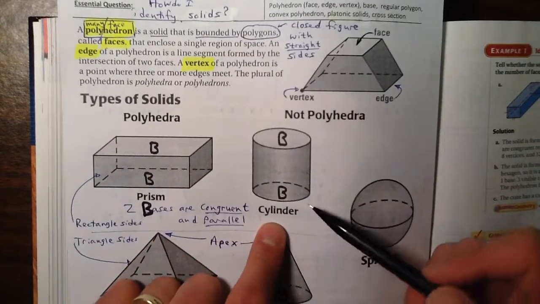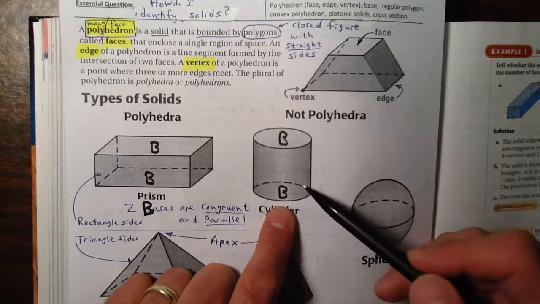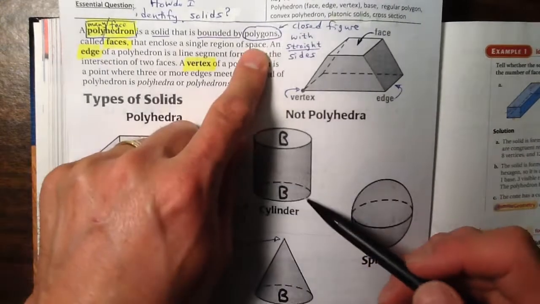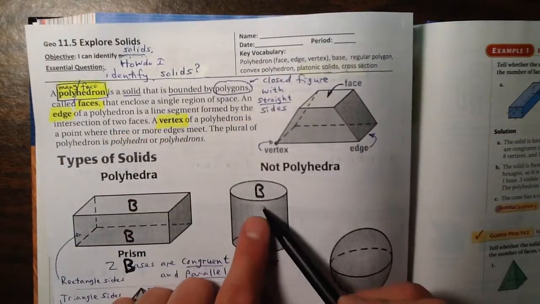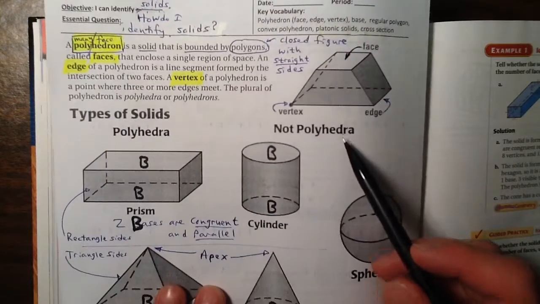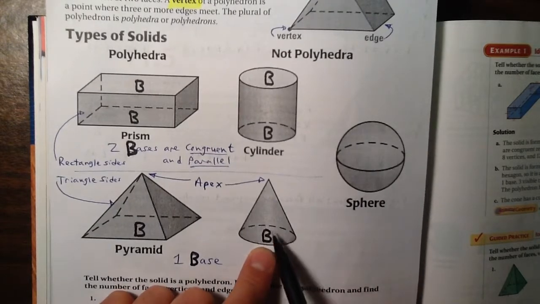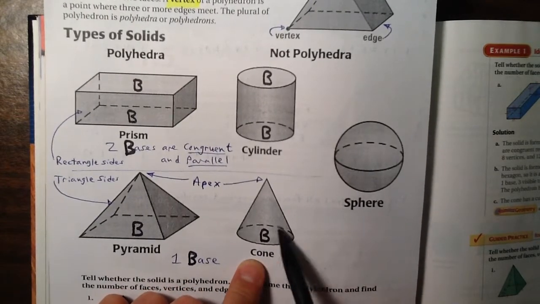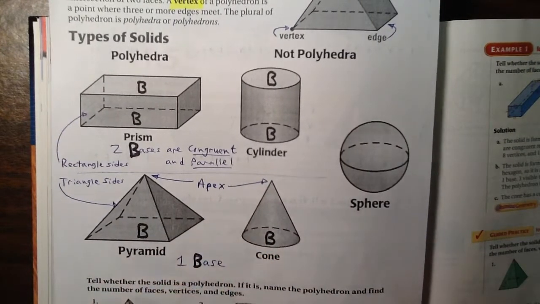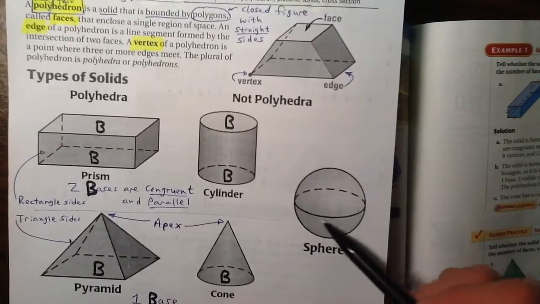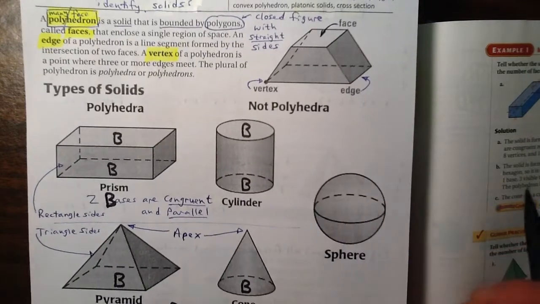Whereas for a cylinder, this side here, going all the way around, is not a face. That is not a polygon. It's not a closed figure with straight sides. See how this is curving around? So that is not a polyhedron. And same thing with a cone. Also, first of all, a circle is not a polygon, and then also the cone is not a polygon. And of course, with a sphere, a basketball basically, or a ball, that is not a polyhedron.